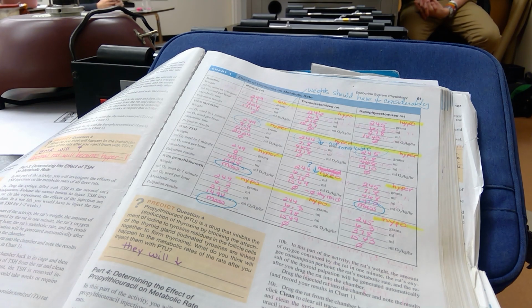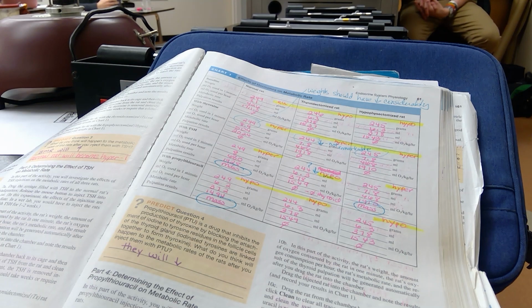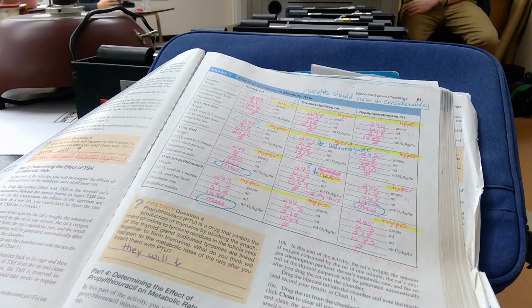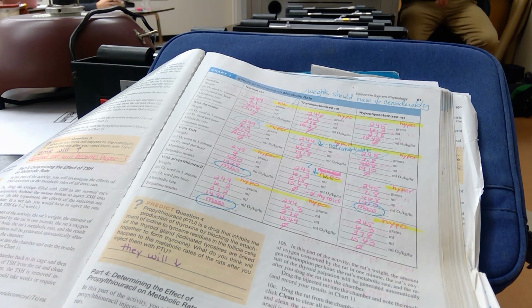We probably gave too much. Why do we know that? The goiter, right? It was probably a little bit too much. We overstimulated it. But the rat's metabolic rate did improve.